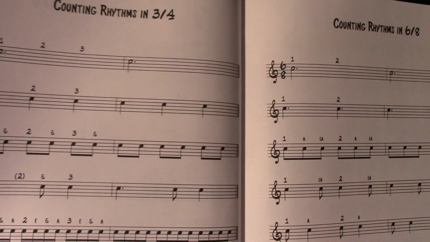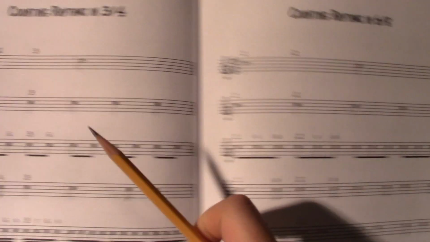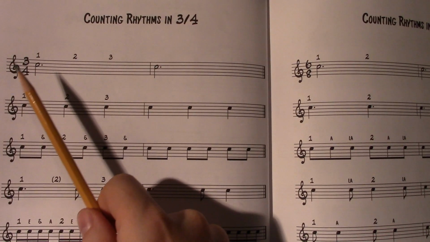There are some pages in counting in 3/4 and counting in 6/8. If you're counting in 3/4, you're just going to count to 3.